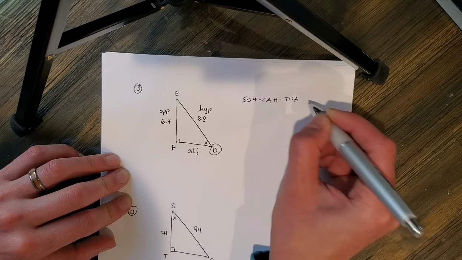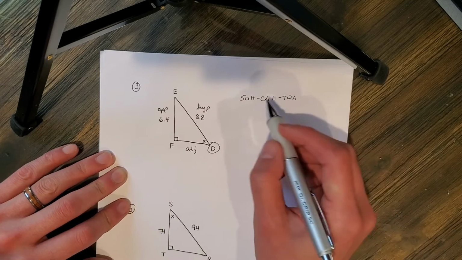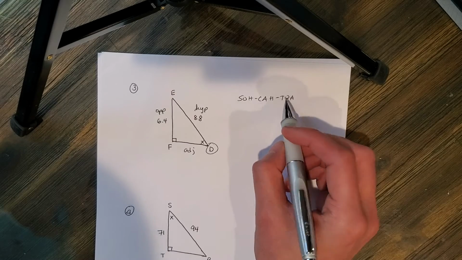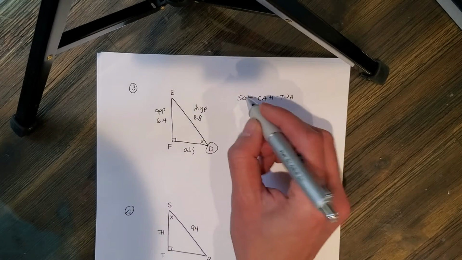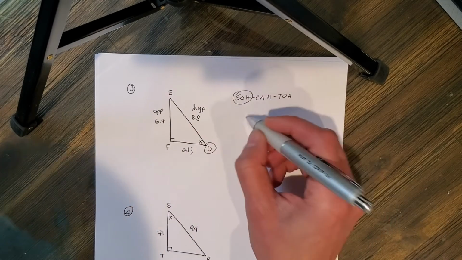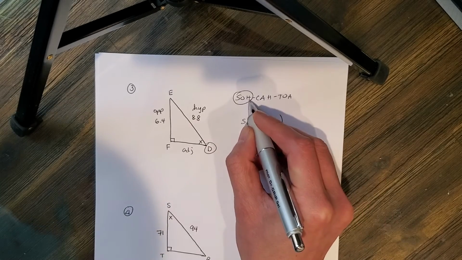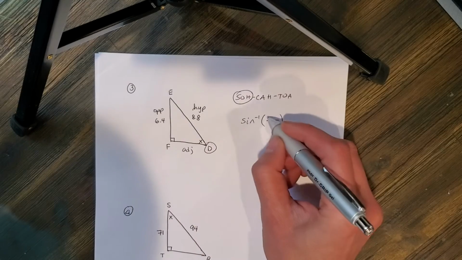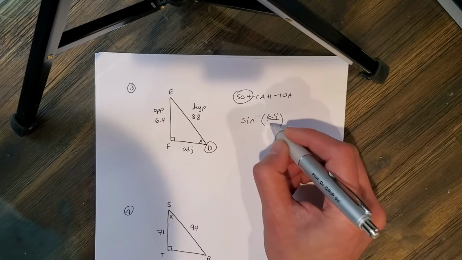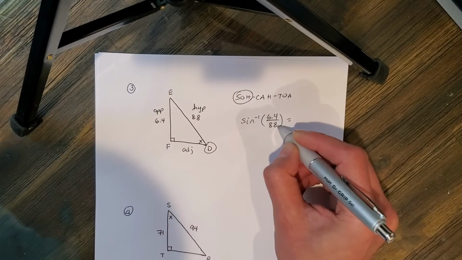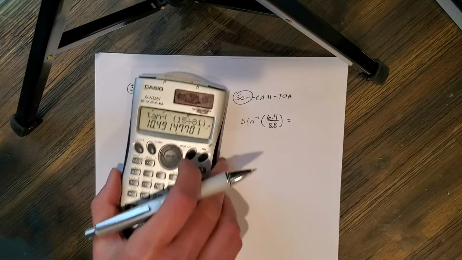Opposite and hypotenuse, I'm going to use sine. So inverse sine, and then I'm going to write opposite over hypotenuse inside the parentheses. Opposite is 6.4, hypotenuse is 8.8. Then just let the calculator do the rest.